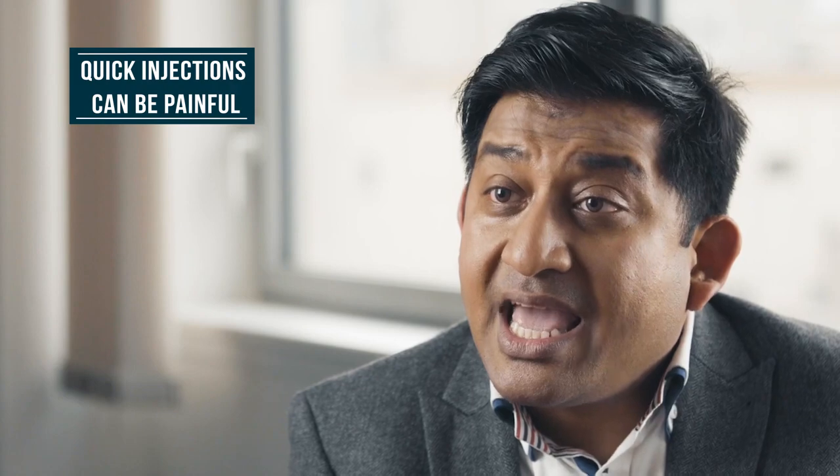Sometimes, in my rush to give local anesthetic, I give it too quickly, and that can cause pain for my patients as well. And therefore, it's very important to remember that we give it slow and steady at the rate of about 1 milliliter per minute to make it pain-free for our patients during administration.